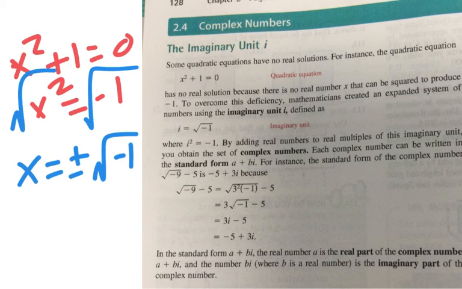Well, what times itself is negative 1? Nothing, right? So what we do is we define i to be an imaginary unit, where i is equal to the square root of negative 1.